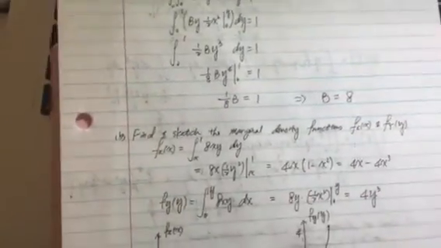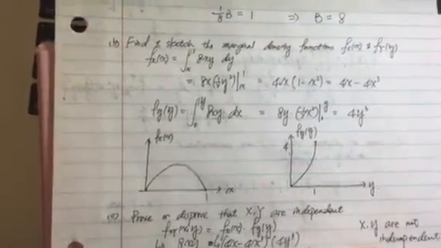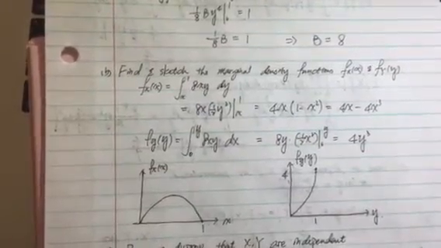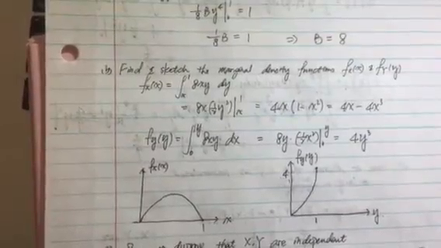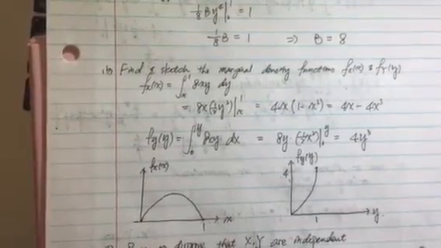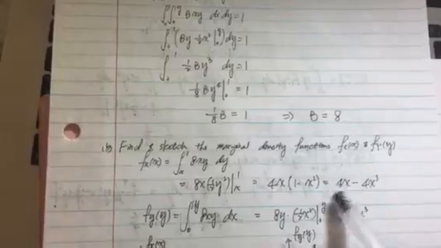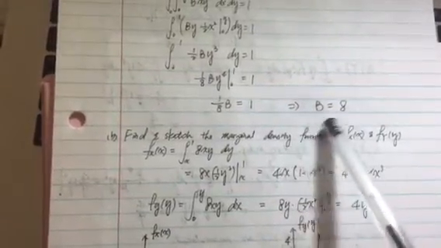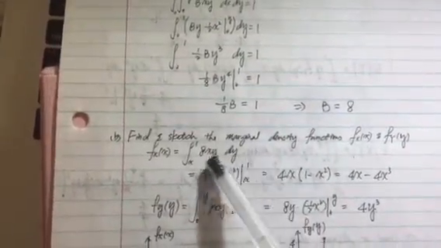So the second part of this question needs us to find and sketch the marginal density functions f_X(x) and f_Y(y). f_X(x) is just the integral of f_XY, and we got b is equal to 8 from part A. So now we just plug in the b value to the original function.